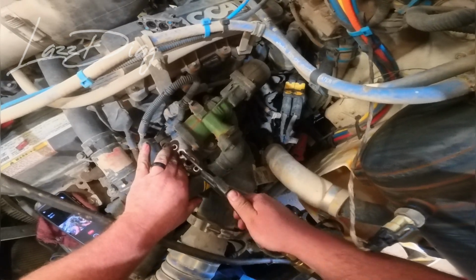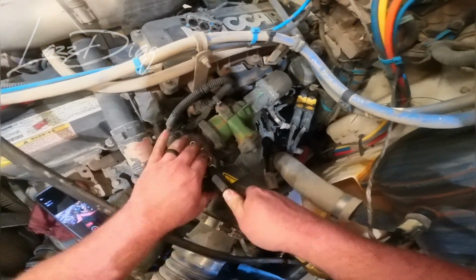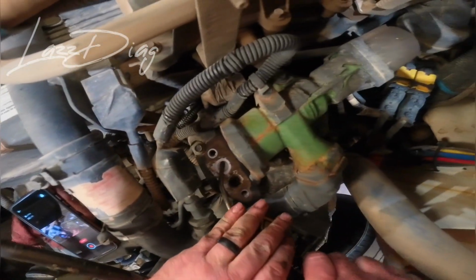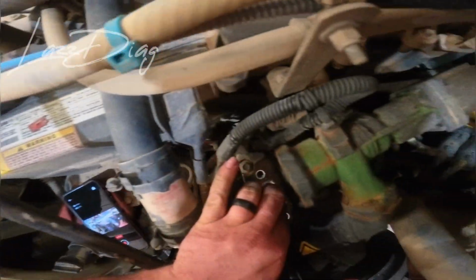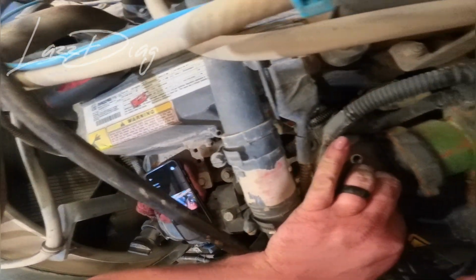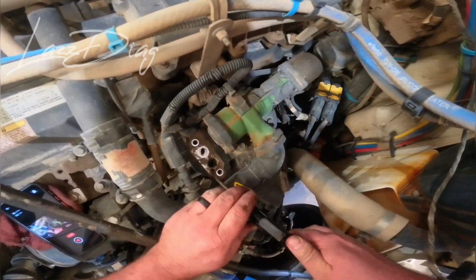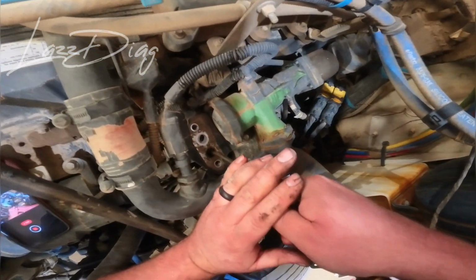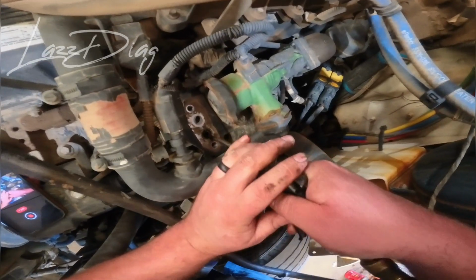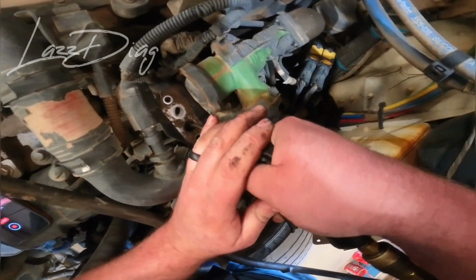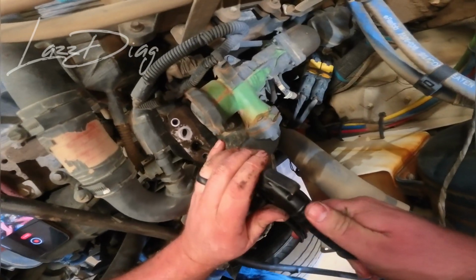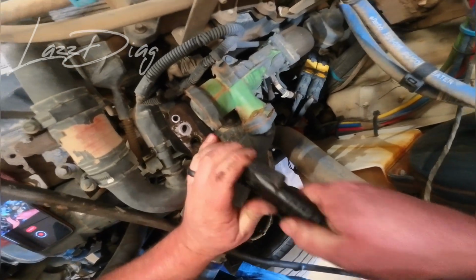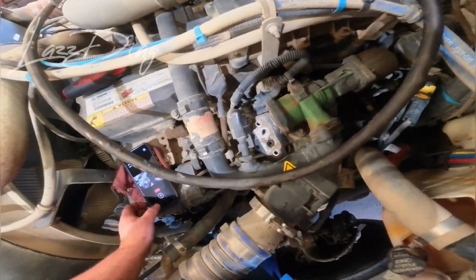Blow this debris out. Hear air coming back out through. Nothing out of this port. This port here is clearly plugged, blowing back out on it, causing high pressure. So we know that one is plugged.